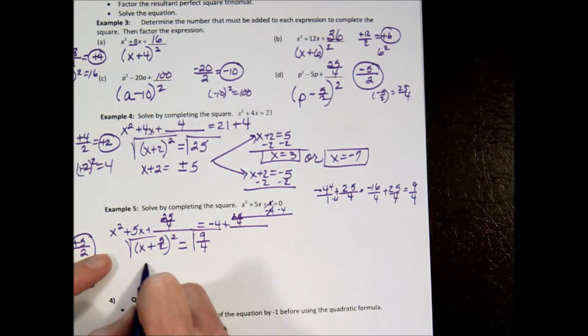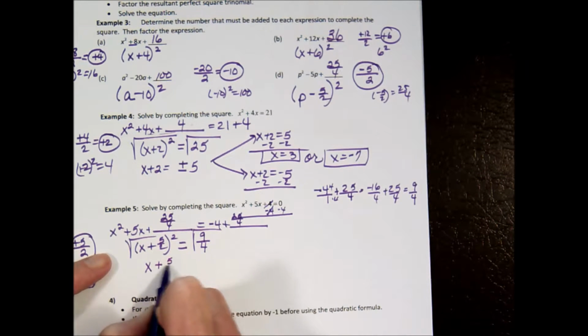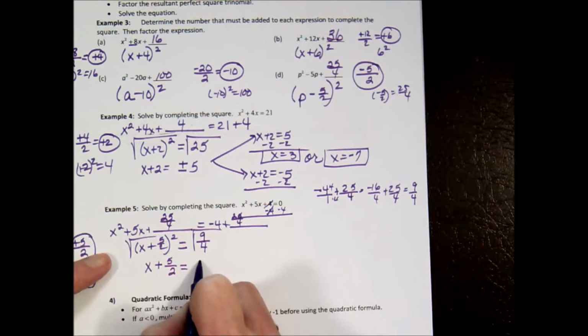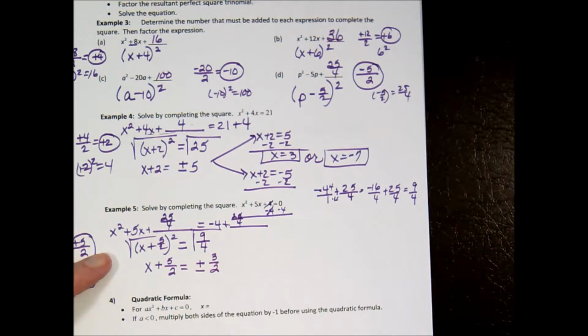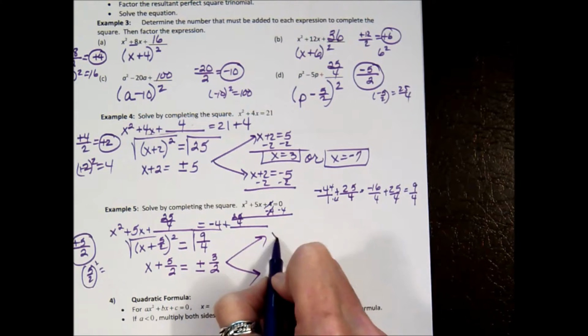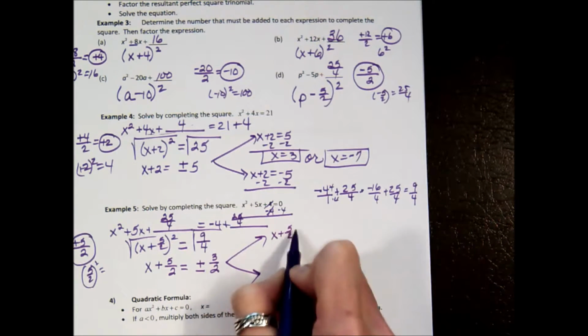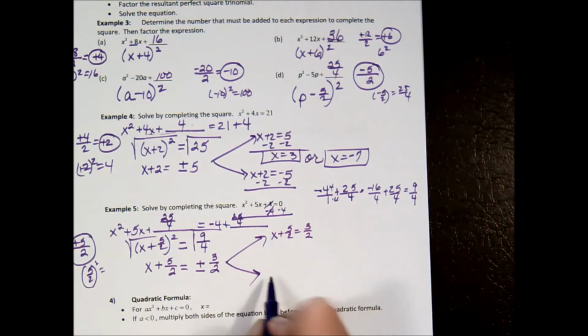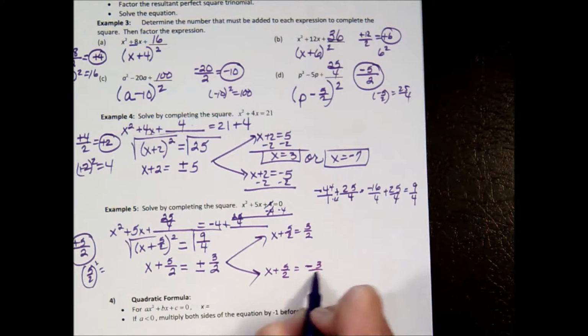So x plus 5 halves equals plus or minus 3 halves. That's the square root of 9 fourths. Split it into its two pieces. X plus 5 halves equals positive 3 halves. X plus 5 halves equals negative 3 halves.